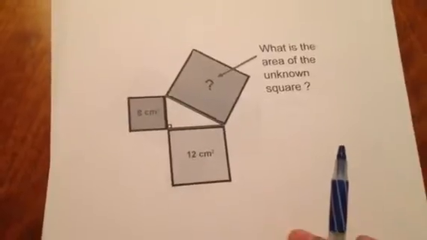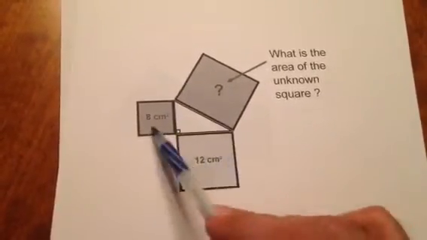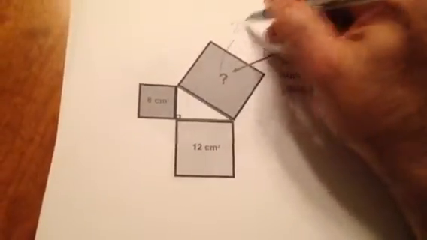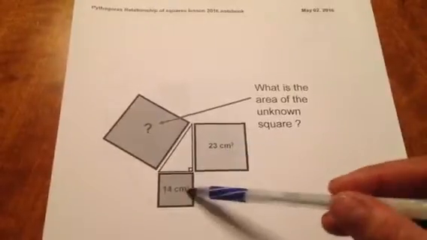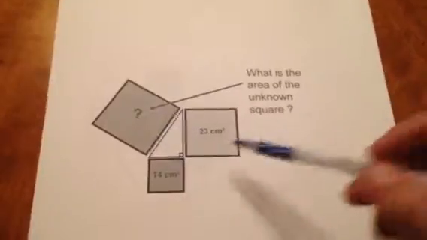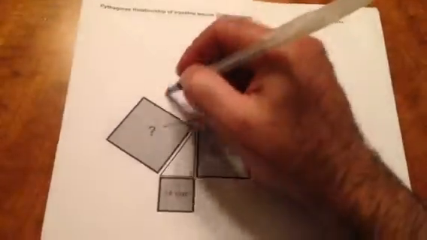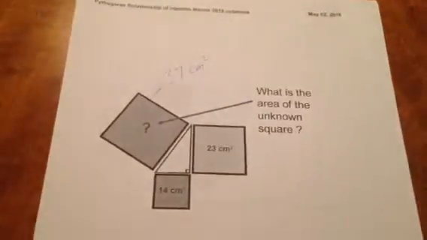Okay, so this allows us to solve questions like this. So what's the area of the unknown square? Where this is a leg, that's a leg, right? So that area and that area equal that one. So this unknown is 20 centimeters squared. Okay, so this one here, we have this square and this square. That one we don't know, but these are legs. So these two will add up to give you the bigger one. So 23, 14, that is 37 centimeters squared in area.